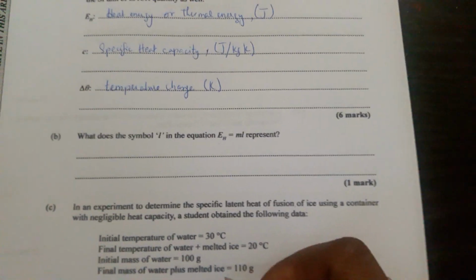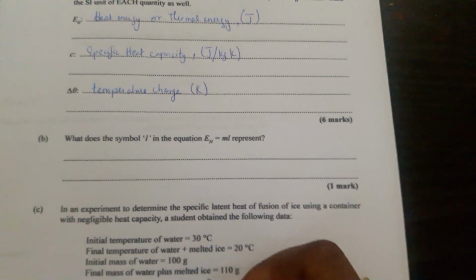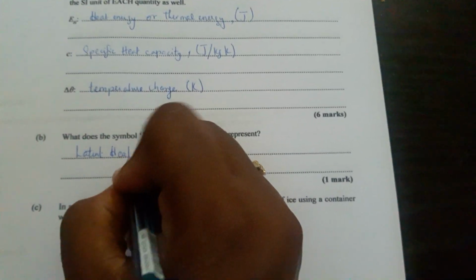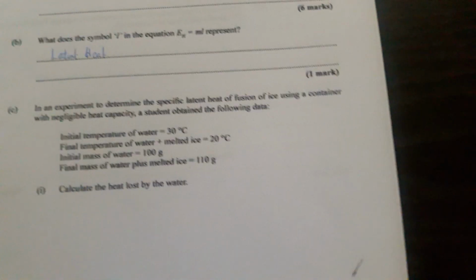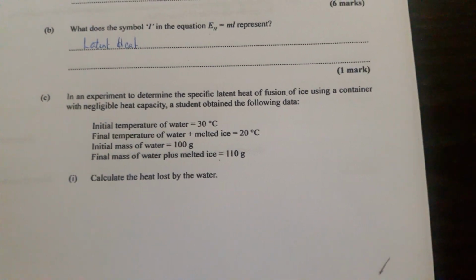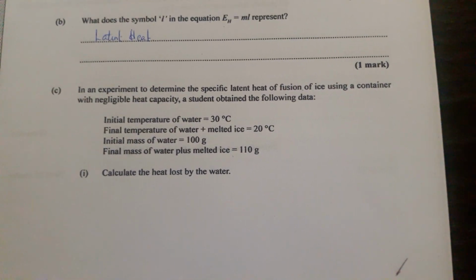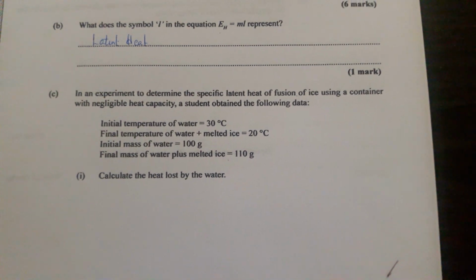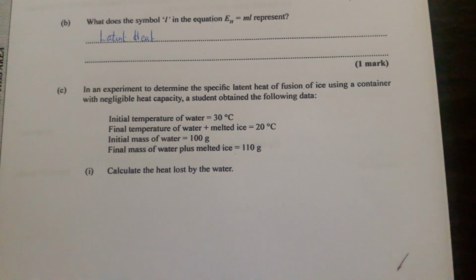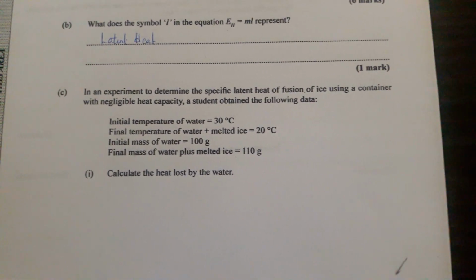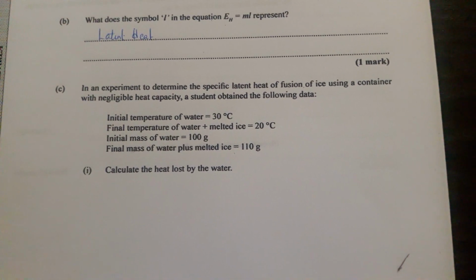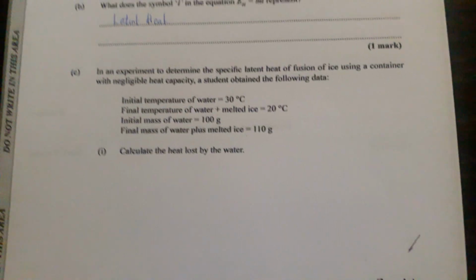Now it says, what does the symbol L in the equation EH equals mL represent? It represents latent heat. Then it says, in an experiment to determine the specific latent heat of fusion of ice using a container with negligible heat capacity, a student obtained the following data: initial temperature of water, final temperature of water plus melted ice, initial mass of water, and final mass of water plus melted ice. So calculate the heat lost by the water.